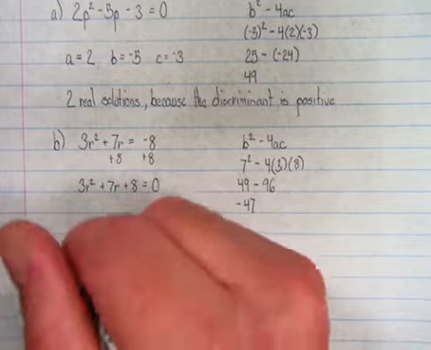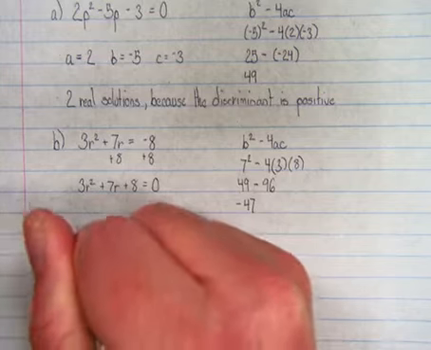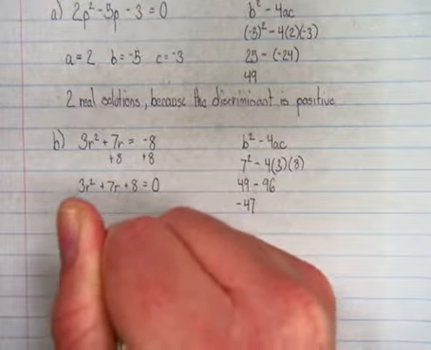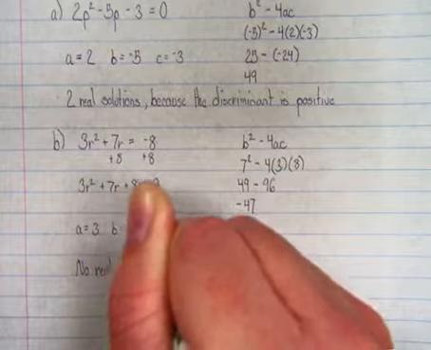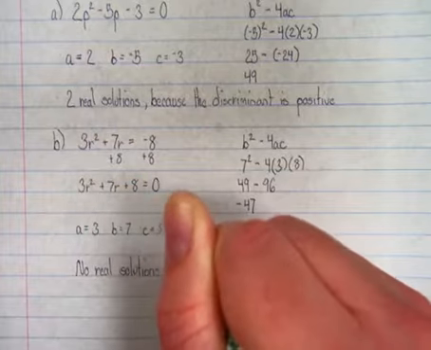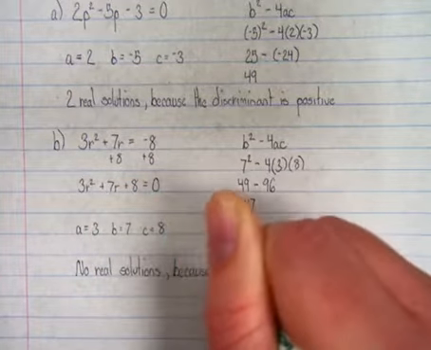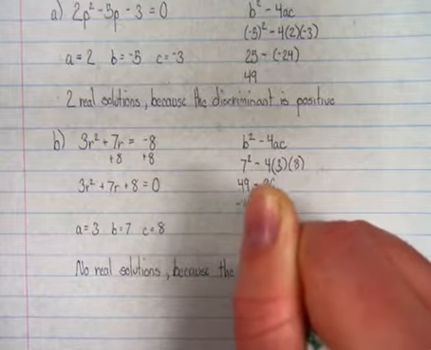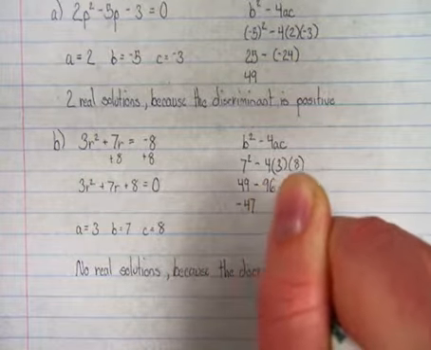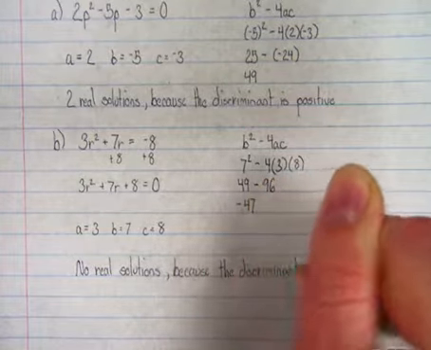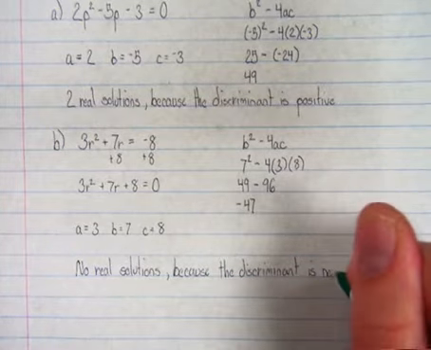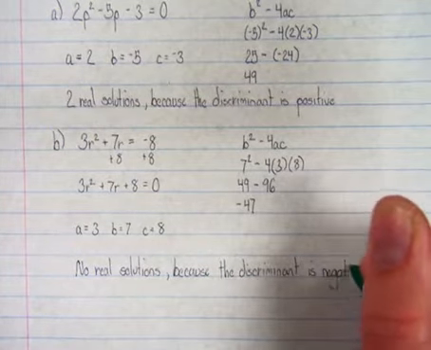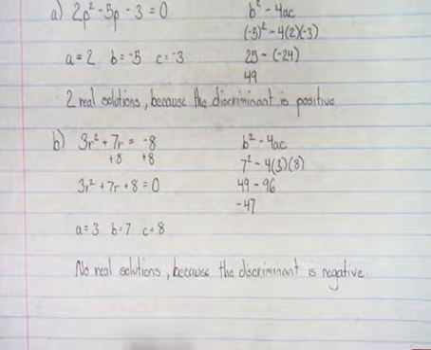So I can come down here and I can say now that there are going to be no real solutions, and the reason there are no real solutions is because the discriminant is negative. Now, the one version we didn't look at here is what happens if the discriminant comes out to be 0. If it comes out to be 0, you will have one real solution, but here it's negative, so we have no real solutions.